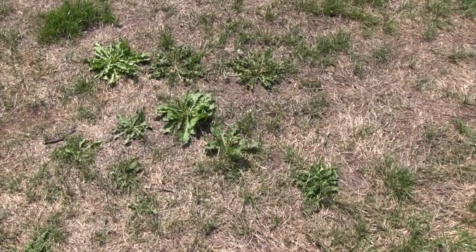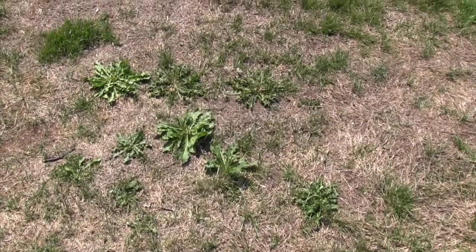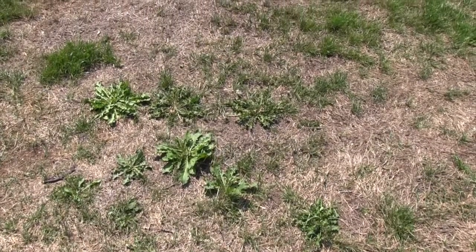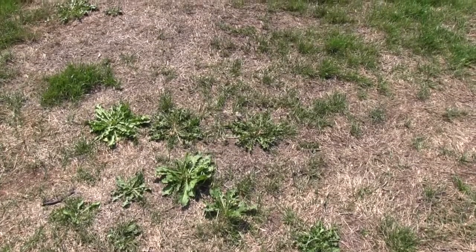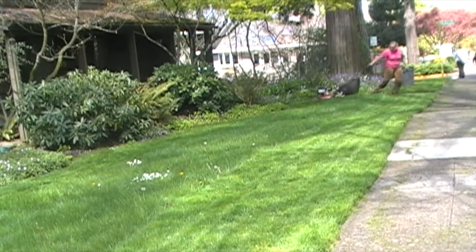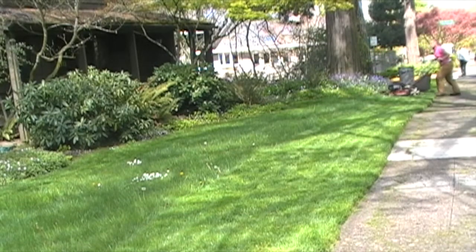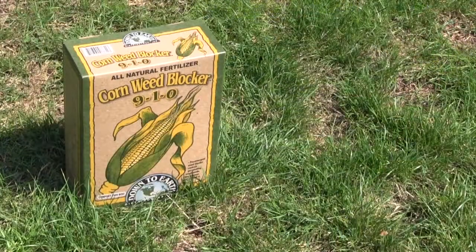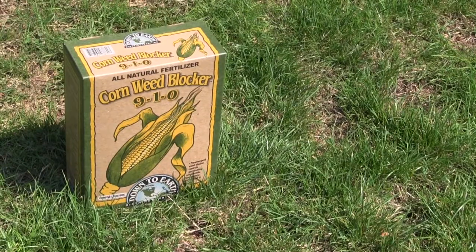It won't affect the roots of established plants, so you can't use it to control weeds that are already growing. However, this makes it a great option for preventing weeds in turf. As a bonus, corn gluten meal is naturally high in nitrogen, so it provides some fertilization where it's applied.